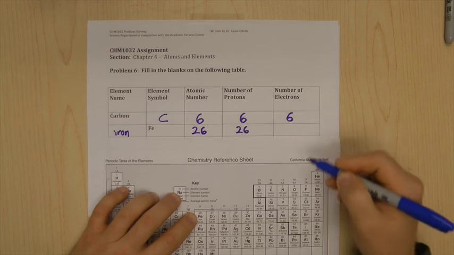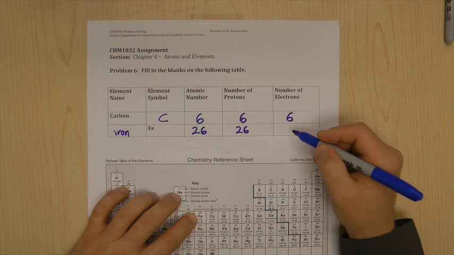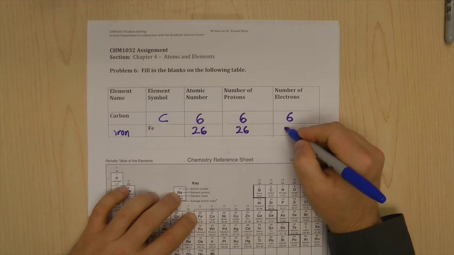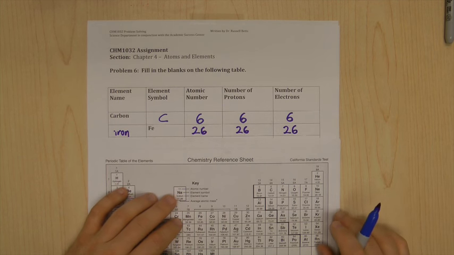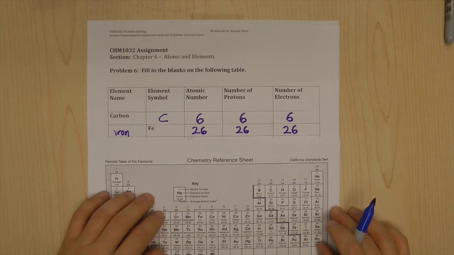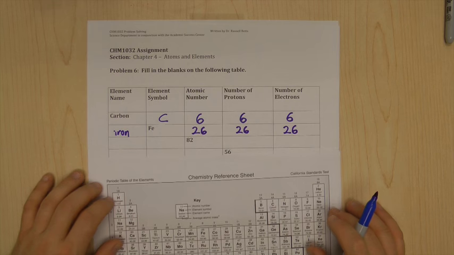How do I know that? Because the atomic number tells me how many protons there are. And I know that all atoms are neutral, so the number of electrons is 26. All right? That's how we figured that one out. So we're going to go a little faster now that we kind of have a feel for what we're doing.